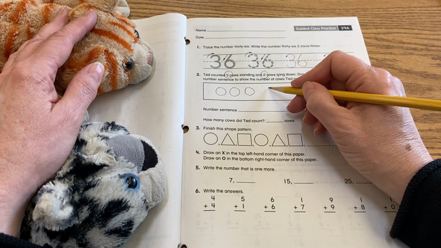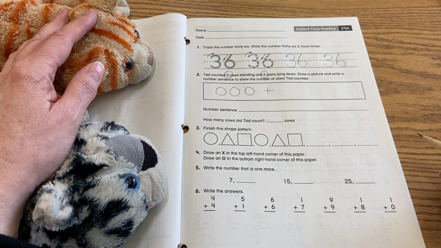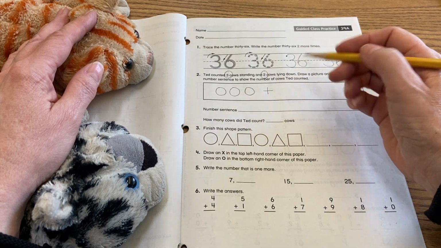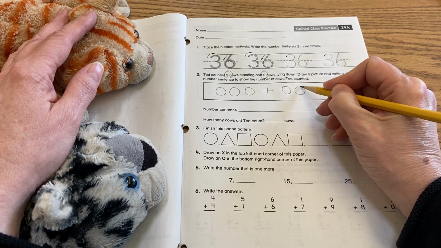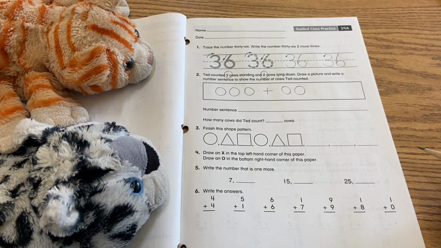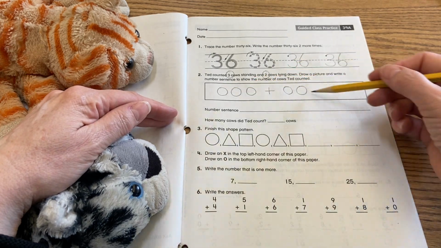Then we're going to put our plus sign, just like that. Go ahead and make your plus sign. And then on the other side of the plus sign, we'll draw 2 circles. So this is our picture showing our addition. Then we're just going to look at our picture because now we are mathematicians. We're looking at our data.